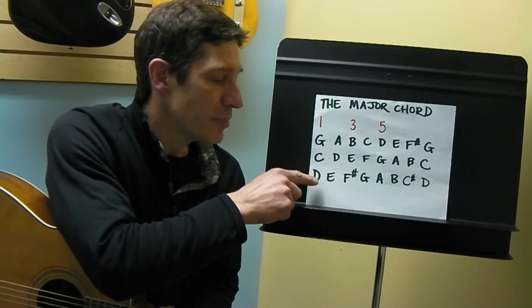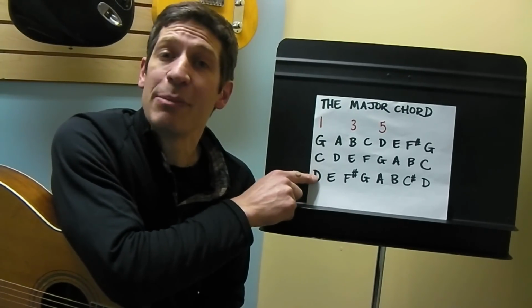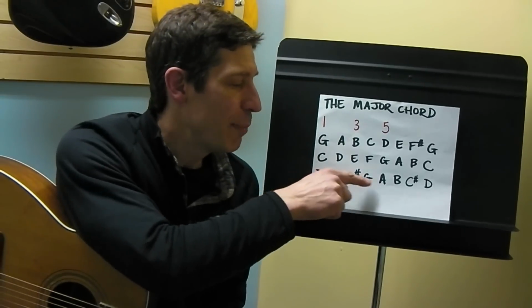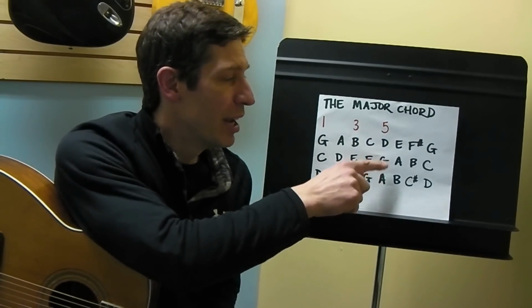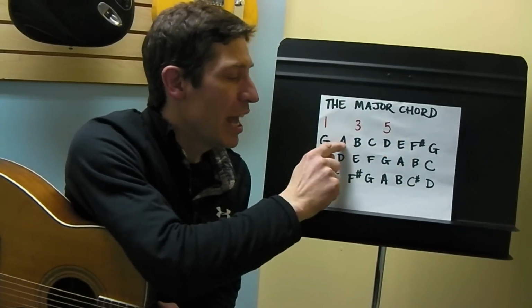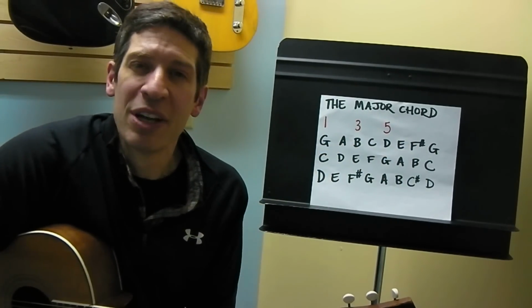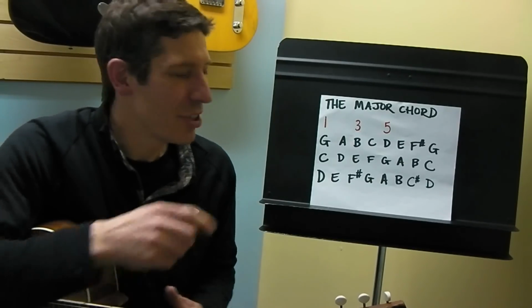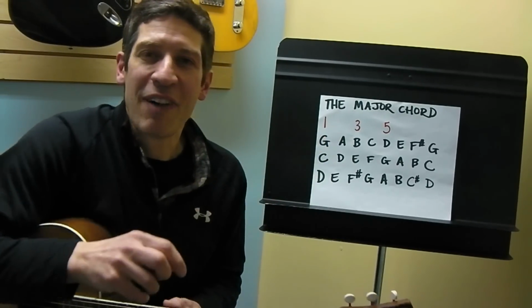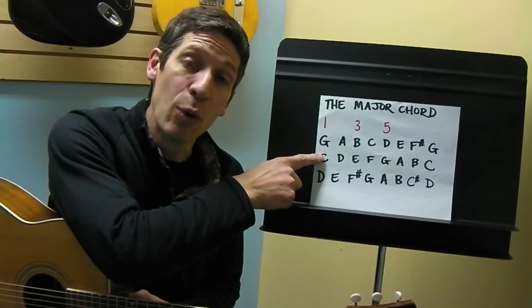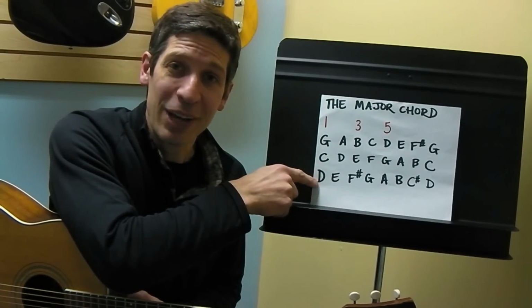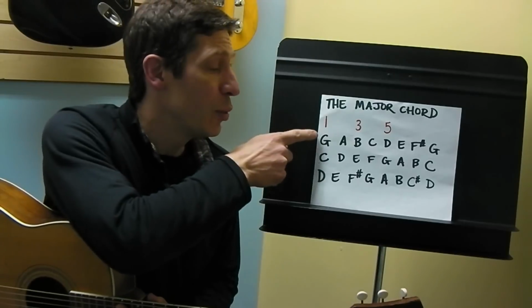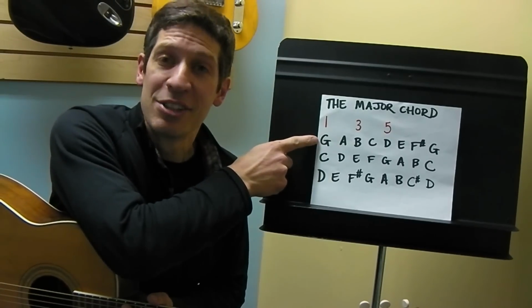Here's another one. We know a D major chord is a D, F sharp, and A, right? Well, look up here. A D, an F sharp, and an A. Those 3 notes are also found in a G major scale. So within the G major scale, we can actually find the building blocks for C major chords and D major chords. Okay? And that overlap, again, is one way to explain why these 3 chords sound so good together. They all can be found in one location, the G major scale.